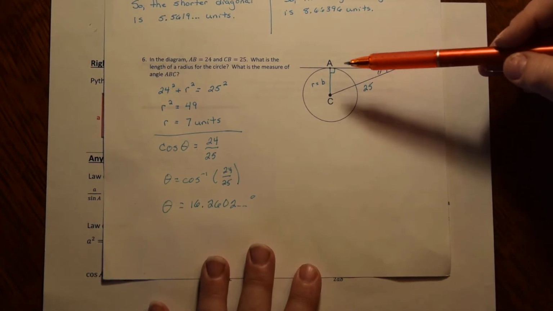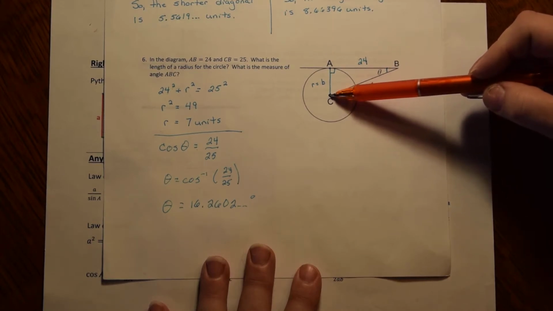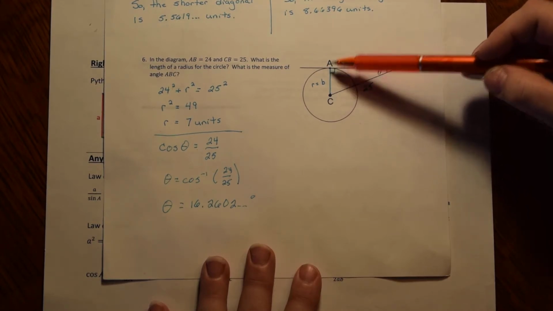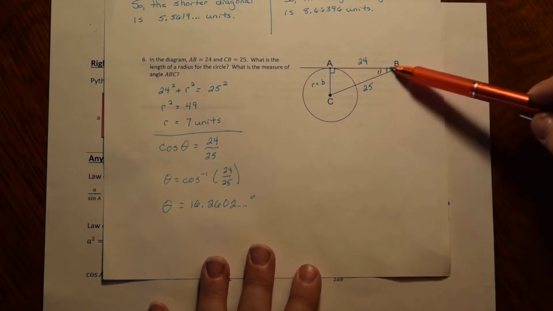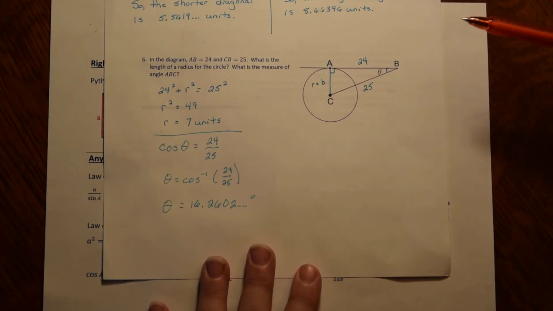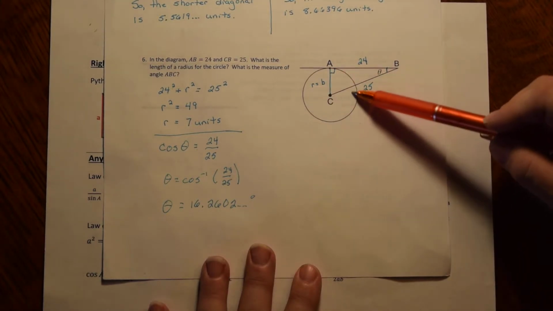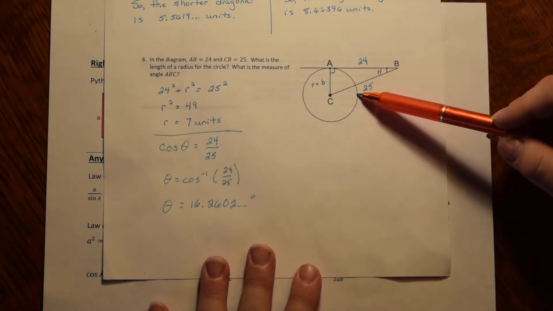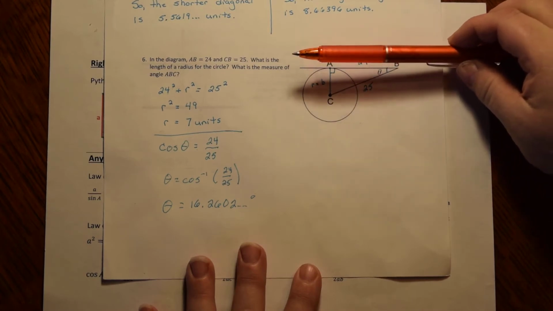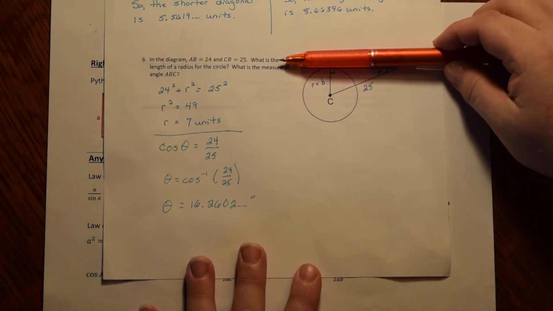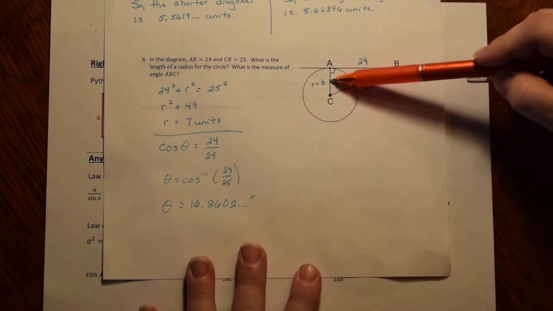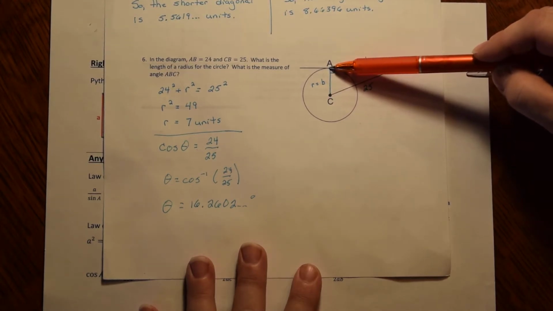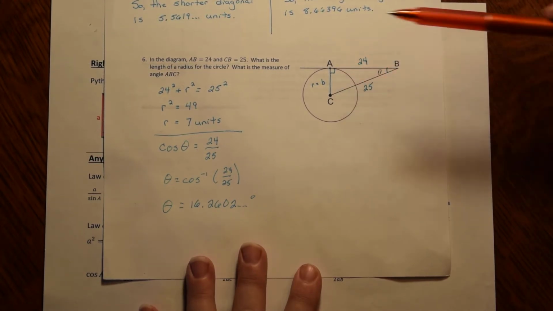Well, obviously I draw the radius from C to A. And so then we have a triangle. Well, we don't know anything about any of the angles inside the triangle. So I think back to the theorems that we have dealing with circles. There's a theorem that says if you have a tangent line and the radius drawn to that point of tangency, that forms a right angle.